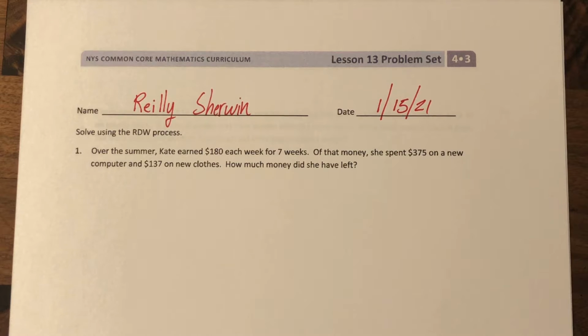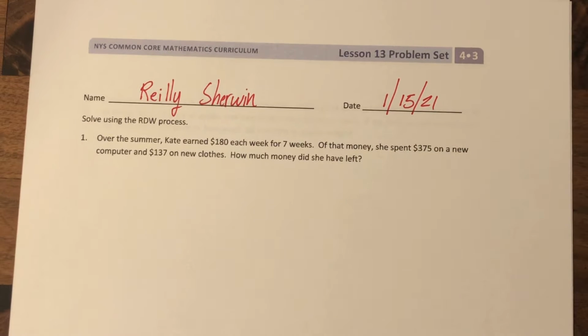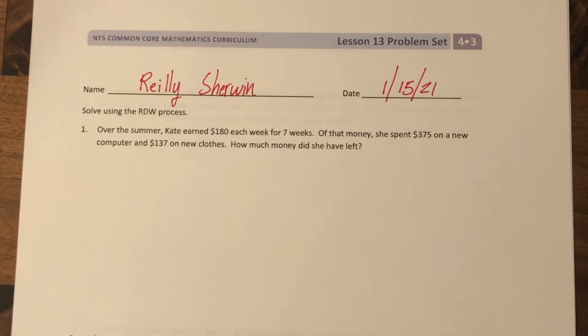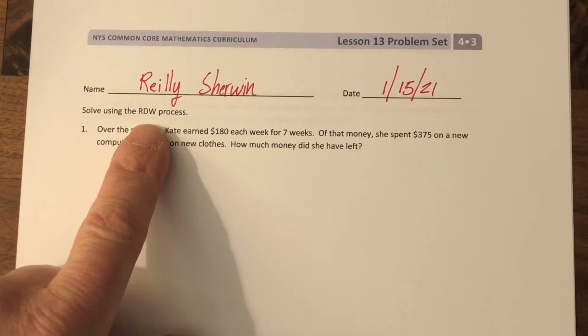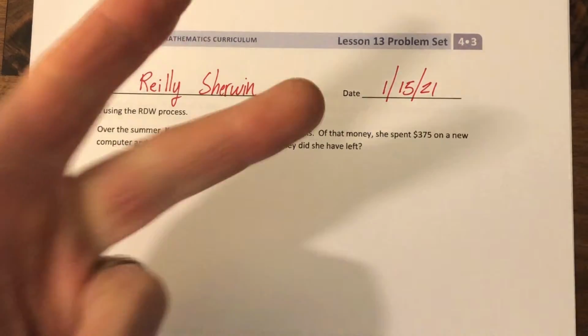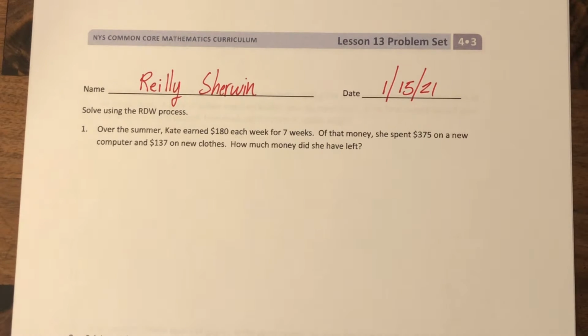Teacher will be more than happy to stop this video and talk about what's going on and what your questions are, okay? And if you're at home, same thing. I'm going to go through this best I can, and pause it, rewind it, do what you need to do, okay? So, we're going to solve using the RDW process. The RDW is read, draw, write, okay? So we'll give it a shot here.